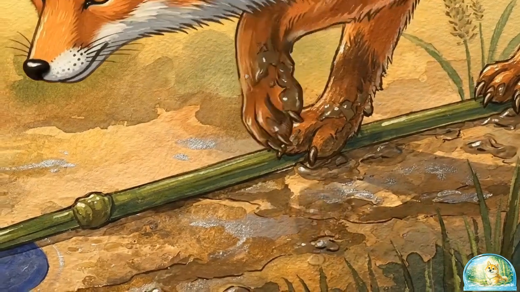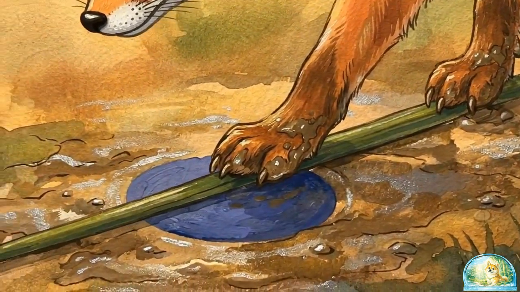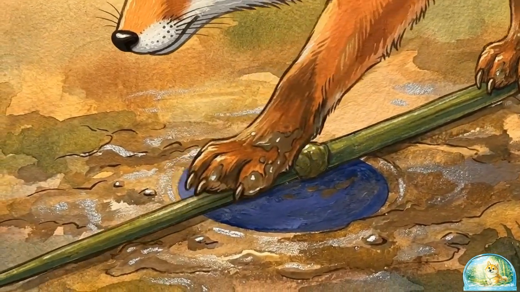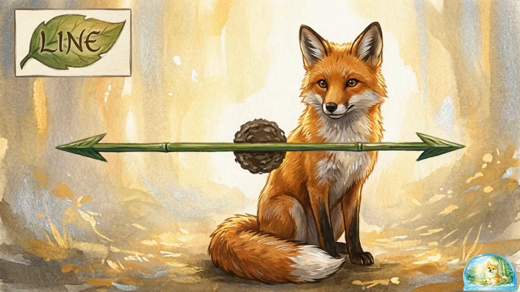Now, watch what happens when he pushes a straight path directly through that point. If that path goes perfectly straight and continues on forever in both directions, we use an arrowhead on each end to show that it never stops. This is a line. It is straight and it goes on forever both ways.